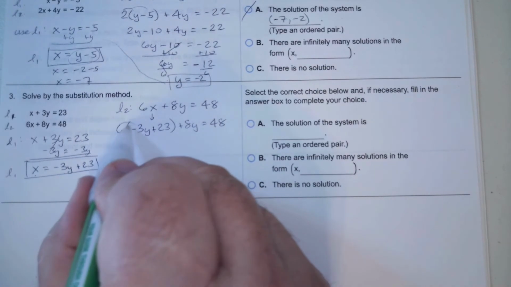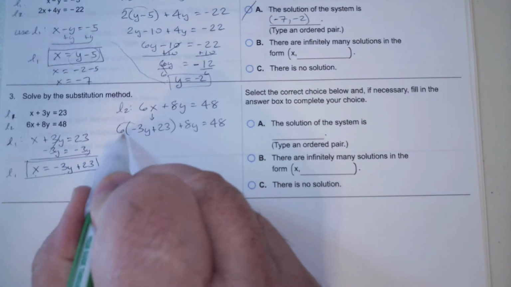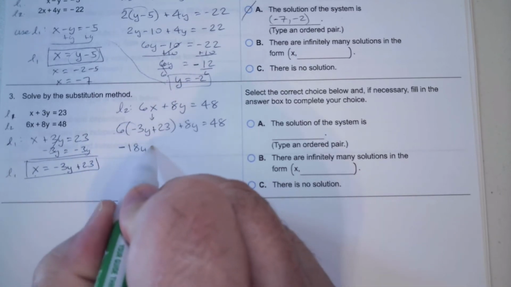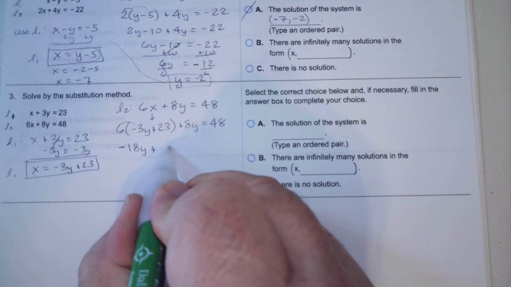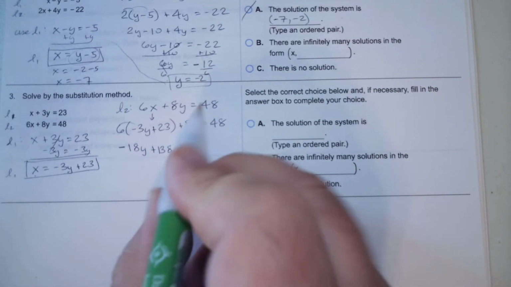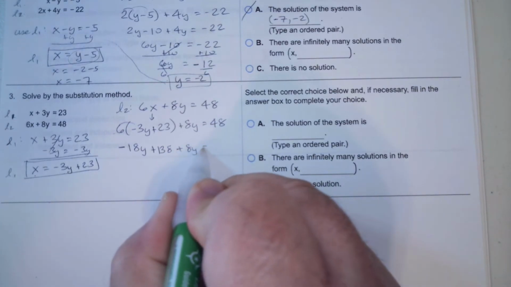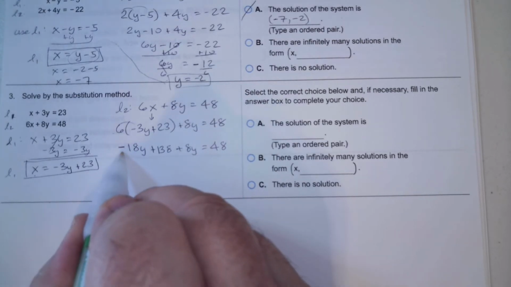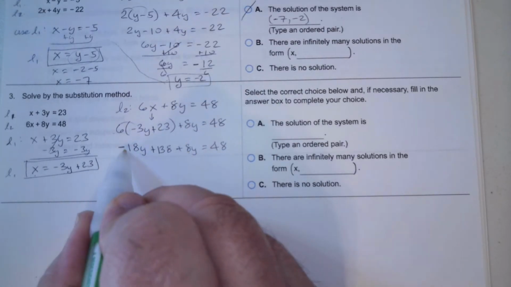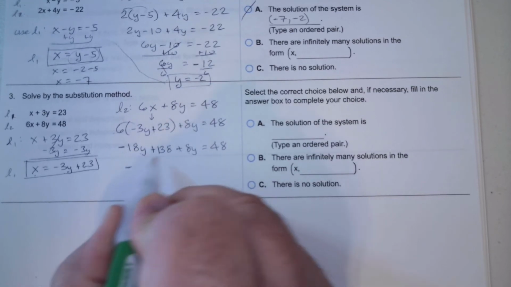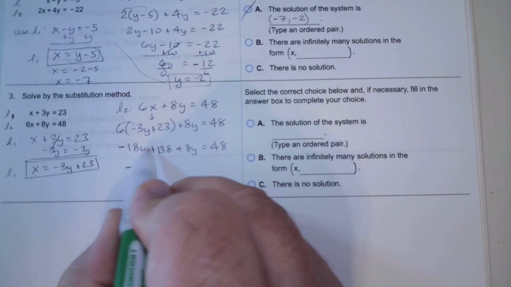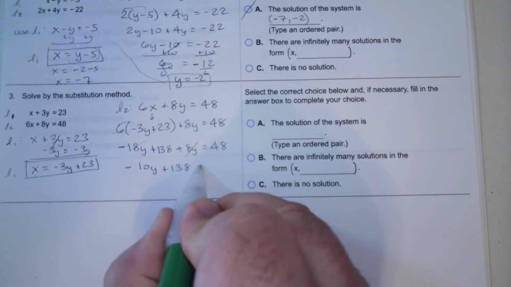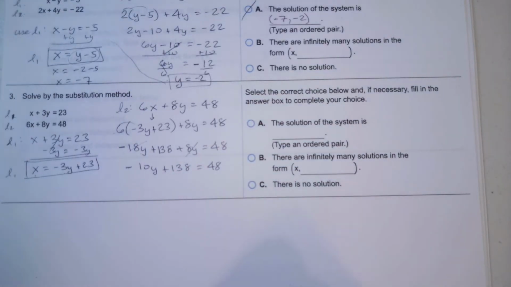Solve for y. So get rid of the parentheses. Positive times negative is a negative, 6 times 3 is 18y. Positive times positive is a positive, 6 times 23 is 138. Plus 8y equals 48. Combine like terms: negative 18y plus 8y. 18 is bigger, so it's negative, 18 minus 8 is 10. That takes care of the y's. Plus 138 equals 48.